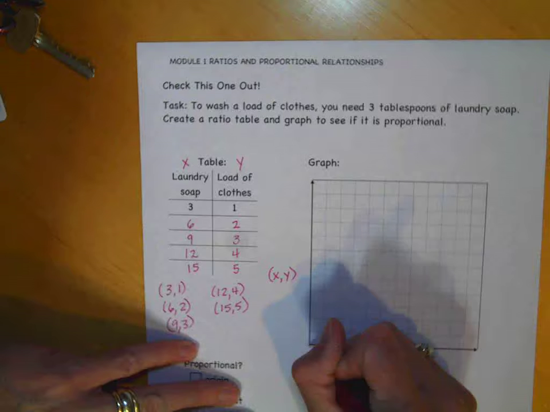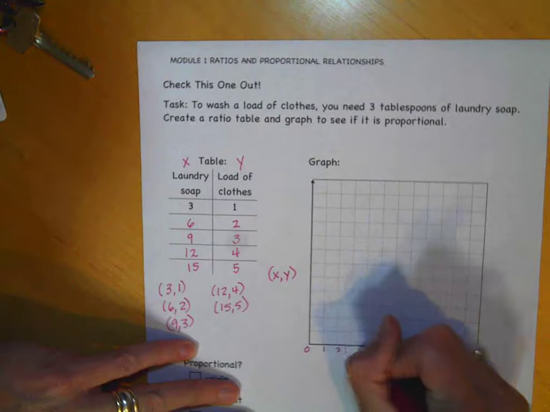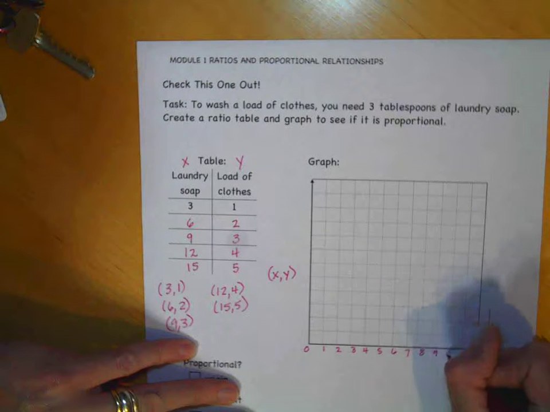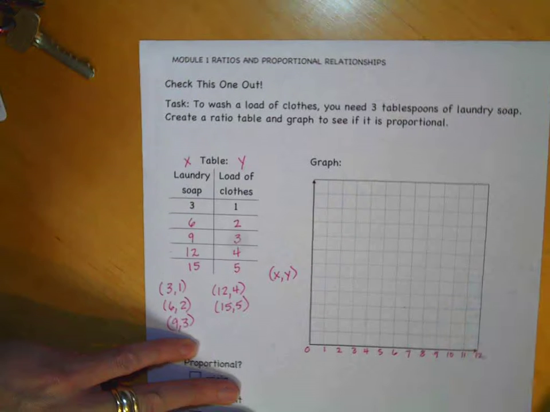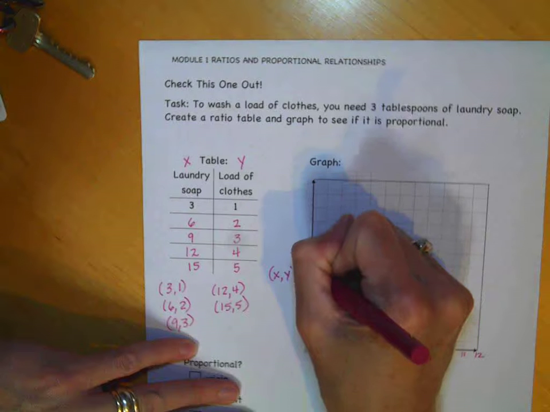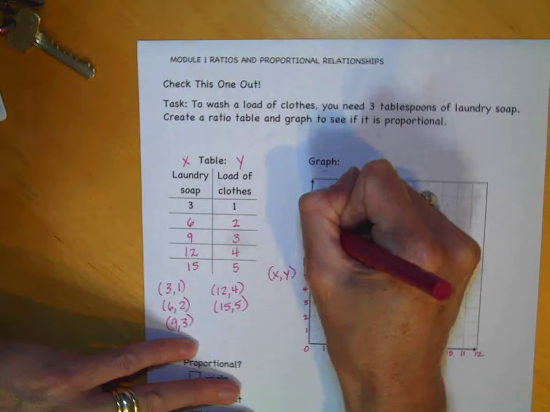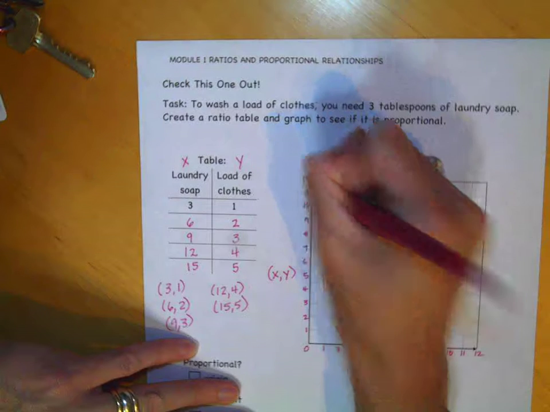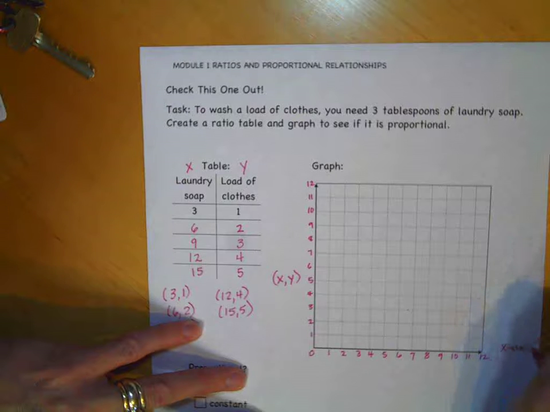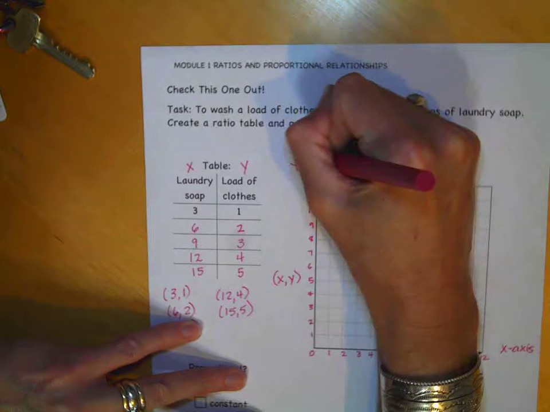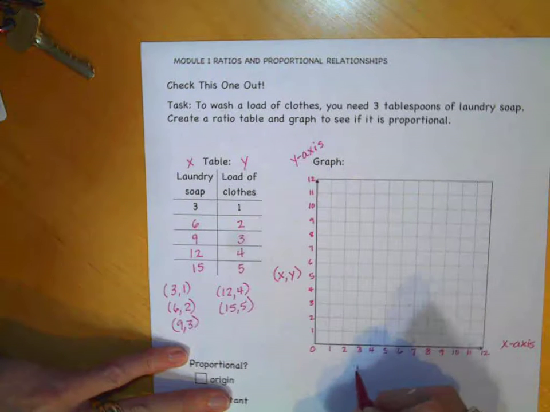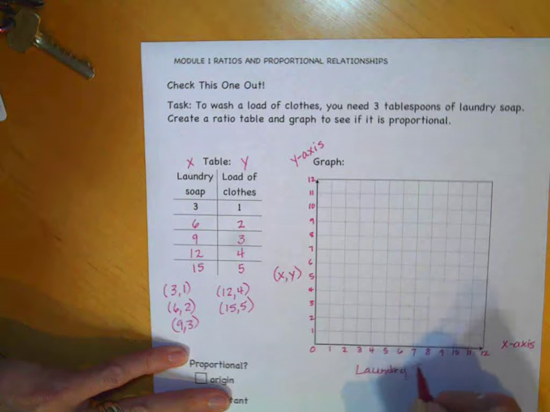Now we got to look at our graph. Nothing on it, so now we need to get to work. So this is 0, 1, 2, 3, 4, 5, 6, 7, 8, 9, 10, 11, 12. Same thing for this. 1, 2, 3, 4, 5, 6, 7, 8, 9, 10, 11, 12. So now we have those. What was this called again? This is the x-axis. What was this one called again? The y-axis. I'm saying it over and over to help you remember. The x value this time is laundry soap.